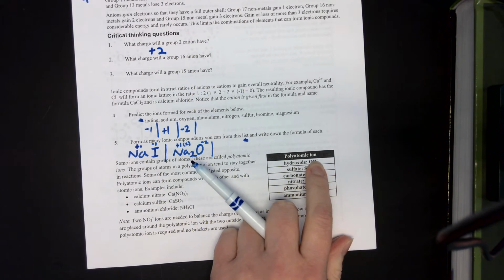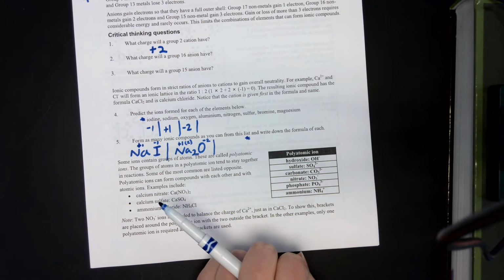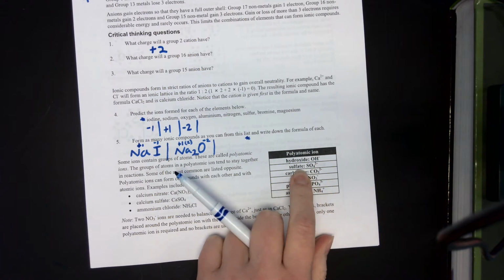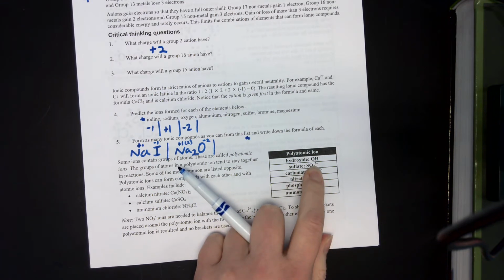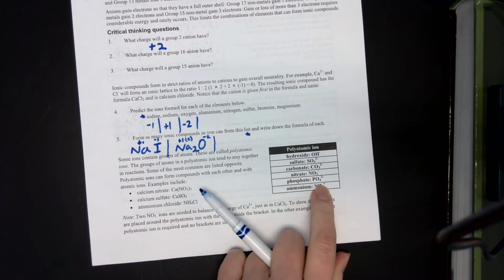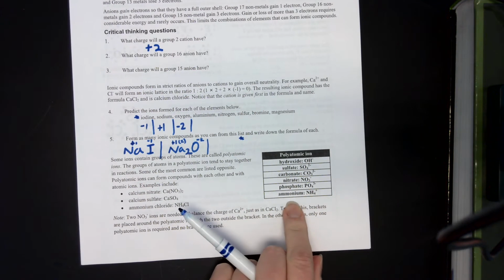If it is just a single symbol, that means it is just 1. So hydroxide has a -1 charge. Whereas if it has a 2 and then a symbol, that's the charge. So sulfate here is a -2 charge. Ammonium down here is a +1 charge.